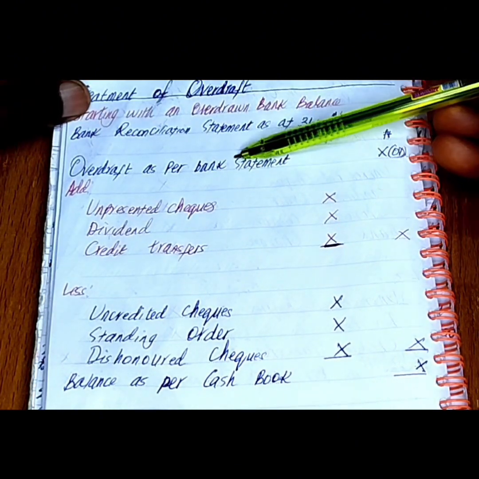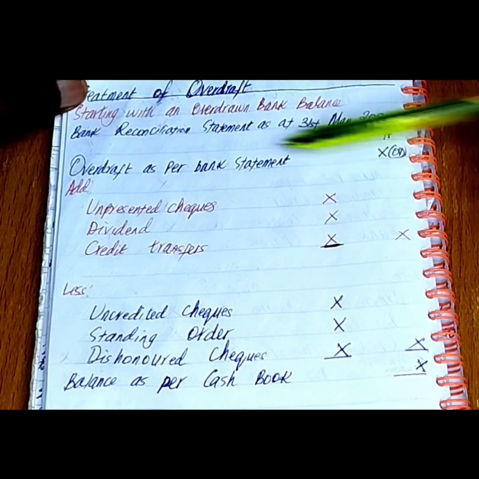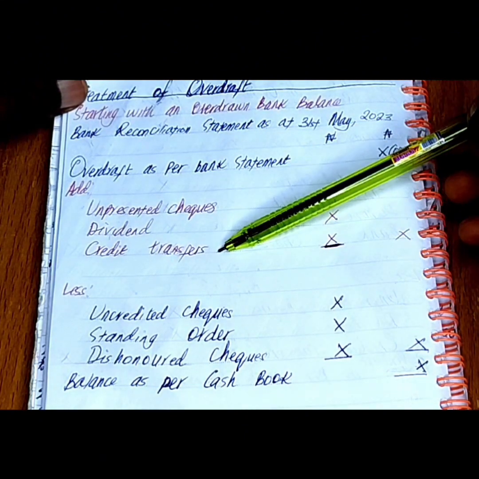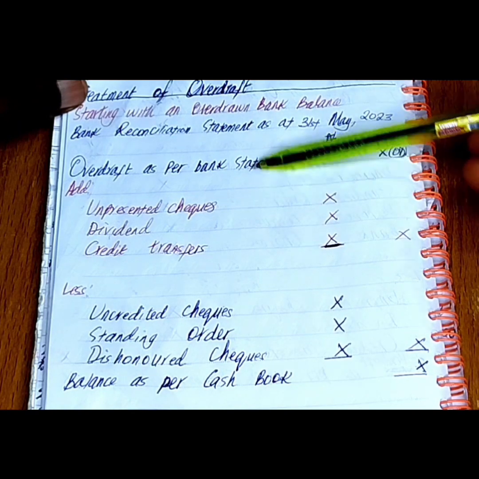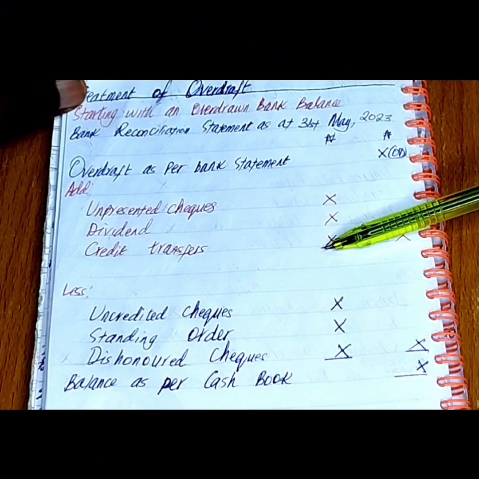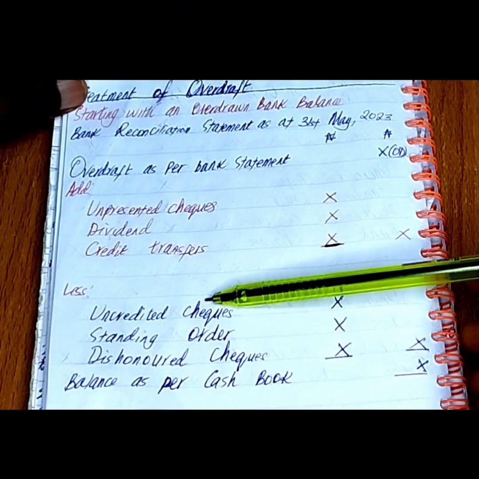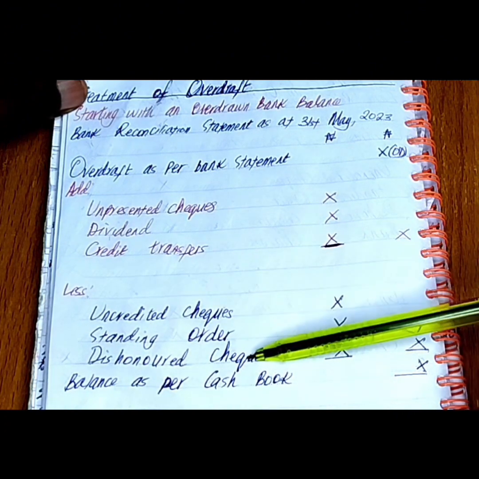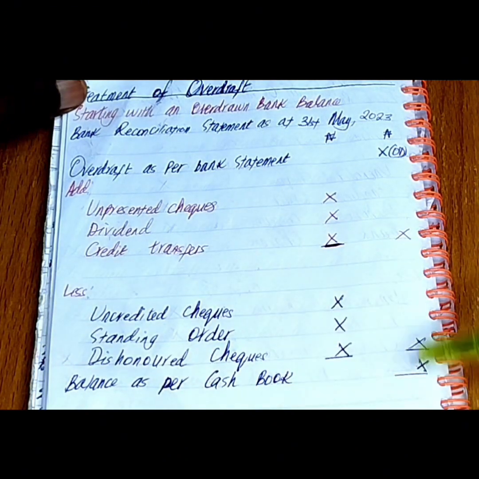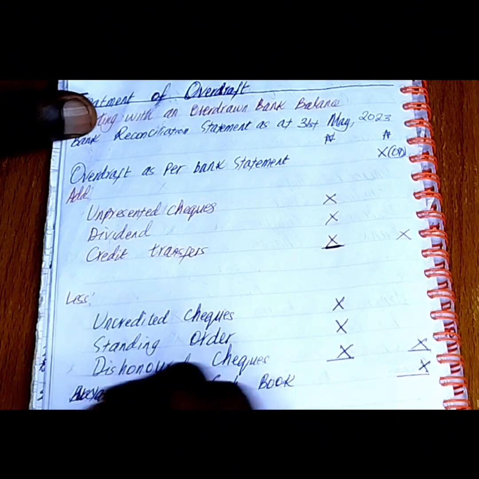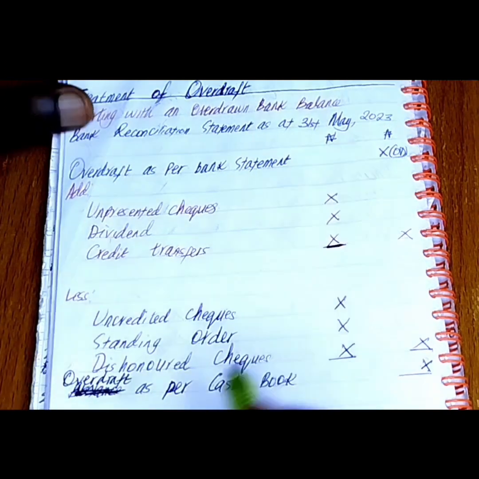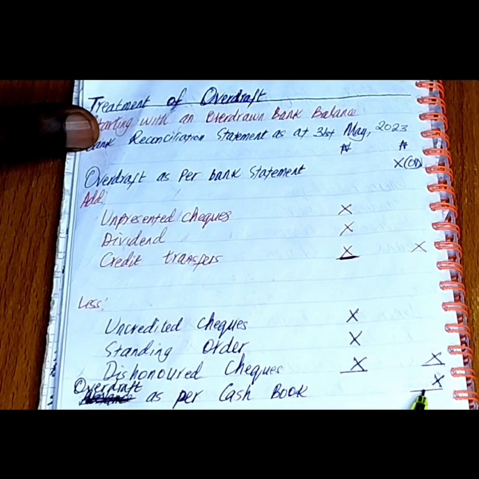Now, in case you want to start with overdraft as per bank statement, when there is an overdraft, what do you do? You add unpresented checks, add dividend, then you add credit transfers. Remember that these items were deducted when we started with balance as per bank statement, where there was no overdraft. So here you will do the opposite. Now you lessen these items: uncredited checks, standing order, dishonoured checks. When you do this, you have overdraft as per cash book. Please, you are not going to have balance as per cash book. You have overdraft as per cash book. That is what you are going to have.